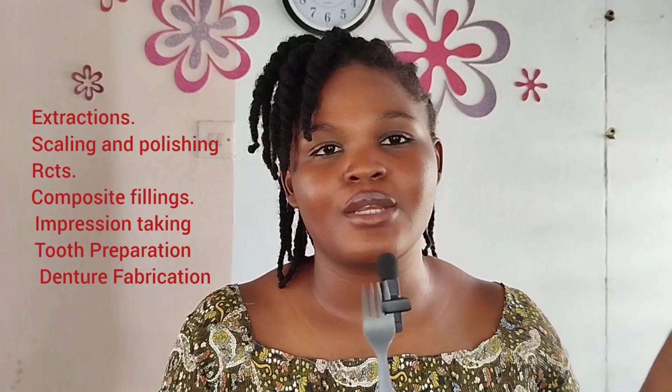And also there are requirements. So when you get to your final year, they'll give you requirements, the amount of extractions to do, scaling and polishing to do, root canal therapy to do, and different kinds of things. And they are the ones that would serve as a criteria for graduation aside from some other assessments. So in your final year you will write different kinds of tests, and then you will write your professional exam, which is your final exam in medical school.